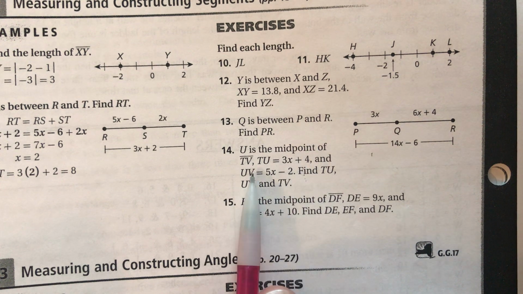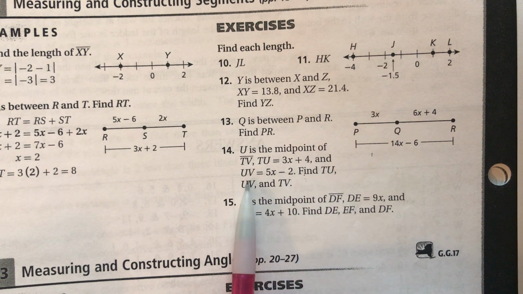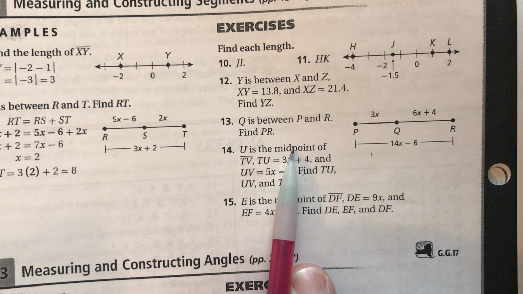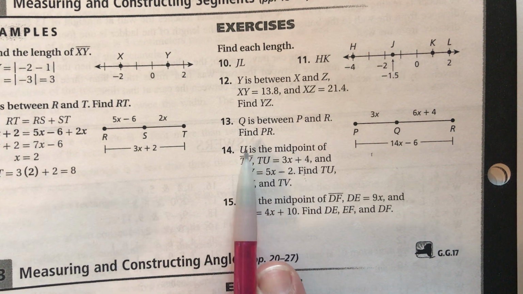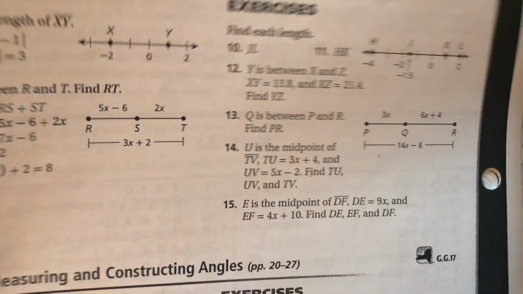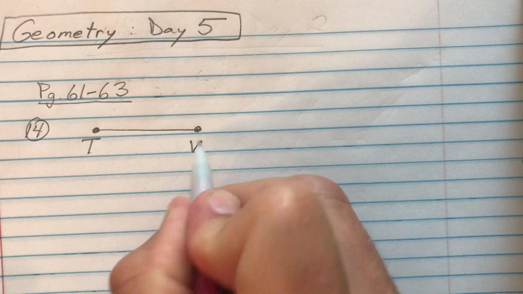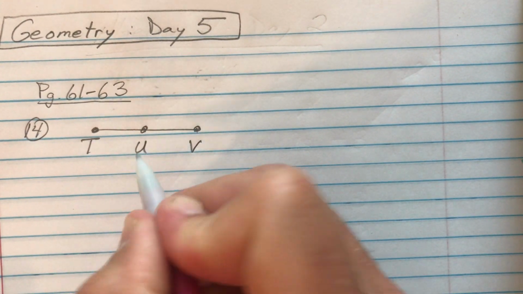TU is this length, UV is this length. Find TU, UV, and TV. So basically the word midpoint means middle. So if U is the middle of segment TV, let's draw that. This is going to be page 61 to 63 that these questions come from. U is the midpoint of TV, so it's a segment. So we start at T and we go to V, U is in the middle.